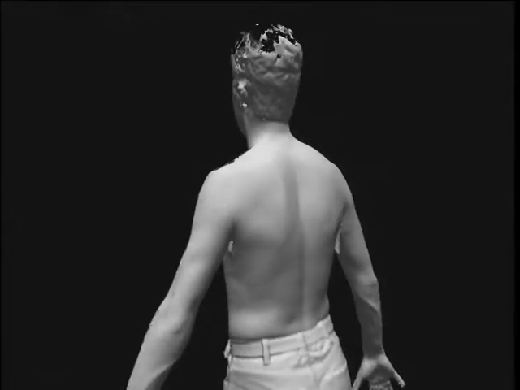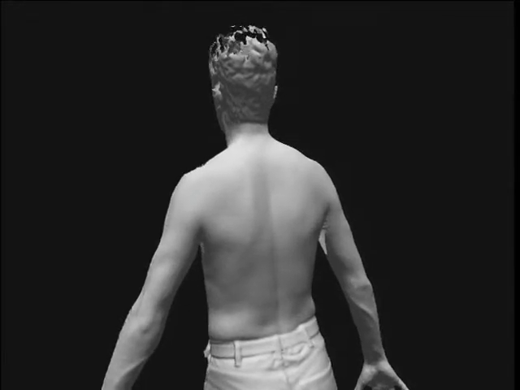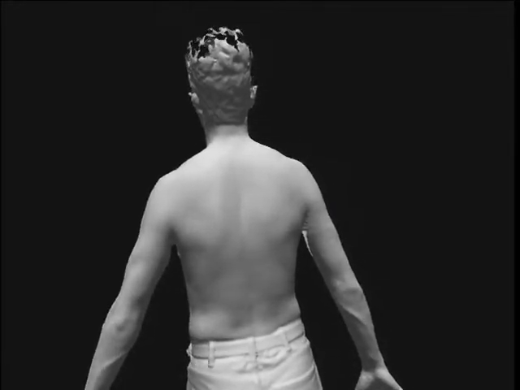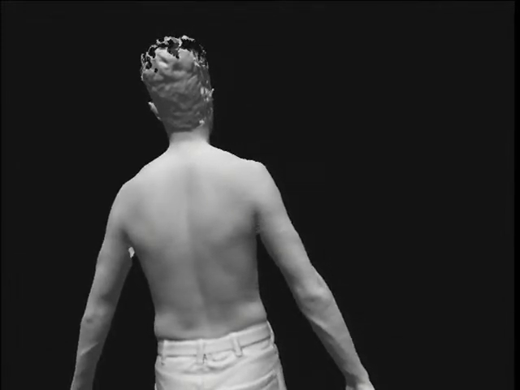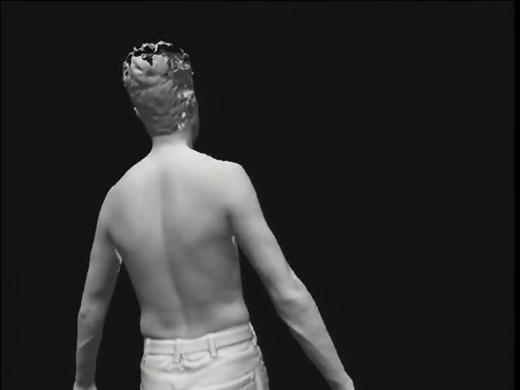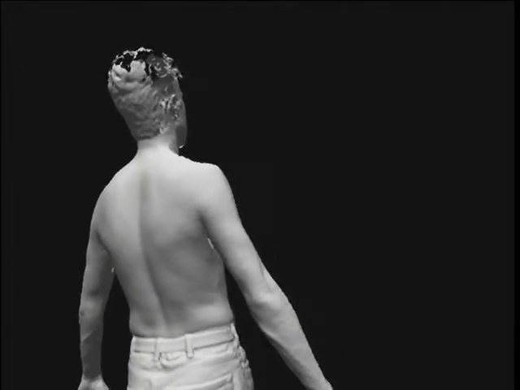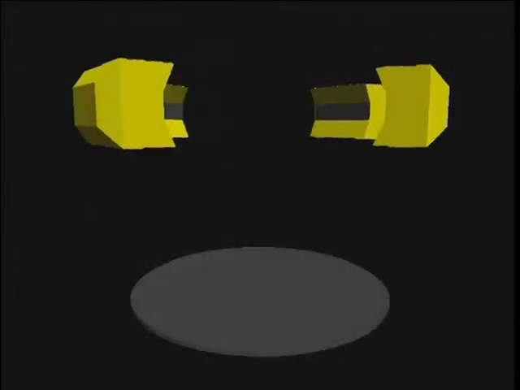The goal of this work is to create a realistic and animatable human body model from 3D scanned data. Using a single scan like this one is not sufficient to capture the range of deformations caused by muscles, bones, and other tissues as the body moves. Therefore, we will need to capture our subject in many different poses.